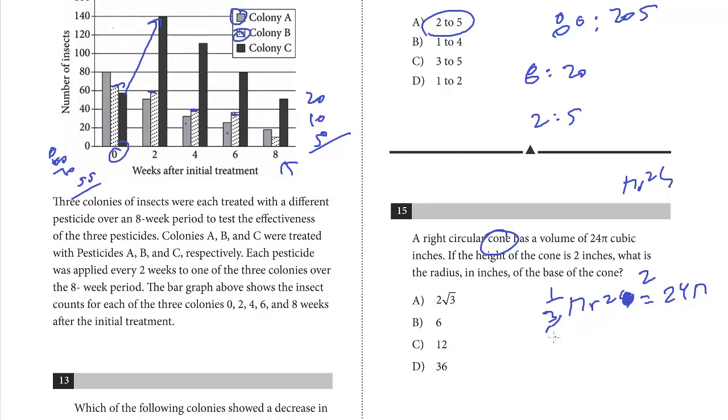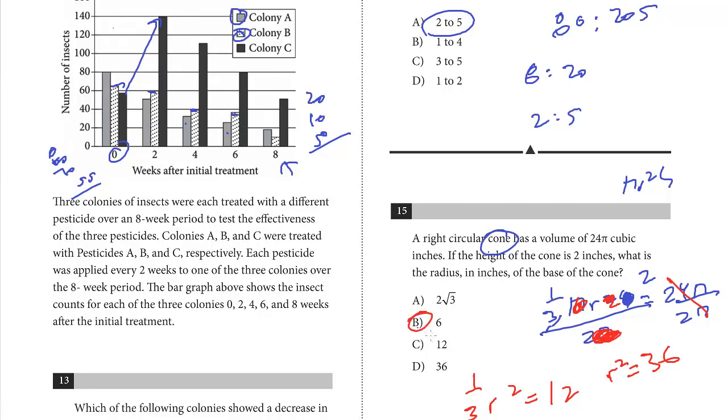The first thing I'm going to do is divide both sides by 2 and pi. We have a 2 and a pi on both sides. Here I'm going to change the colors to make it a little bit easier. So we're going to divide by 2 pi on both sides. Here was our 2, and here was our pi, so it's 1/3 r squared equals 12. I just divided by 2 pi. Then I'm going to multiply both sides by 3 to get rid of the third, so I get r squared equals 36, and then take the square root. The square root of 36 is 6, choice B.